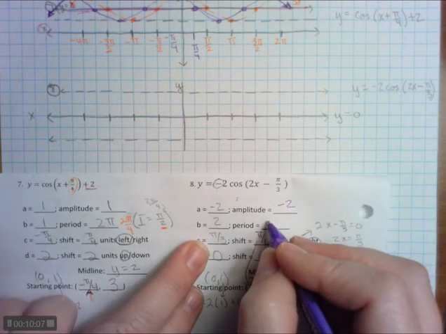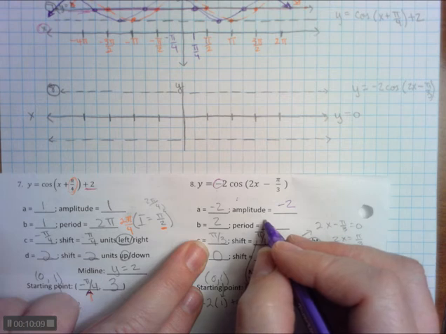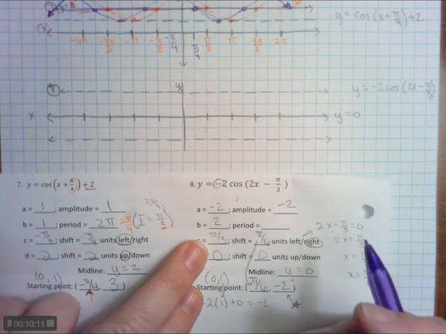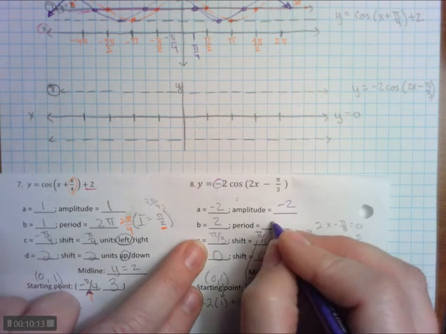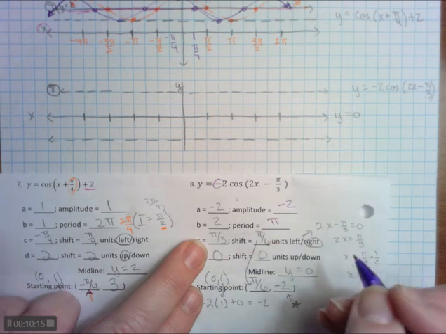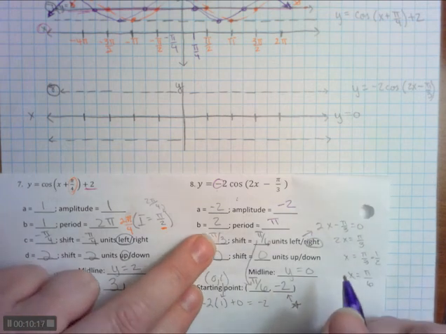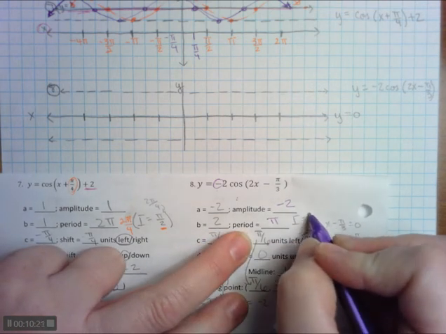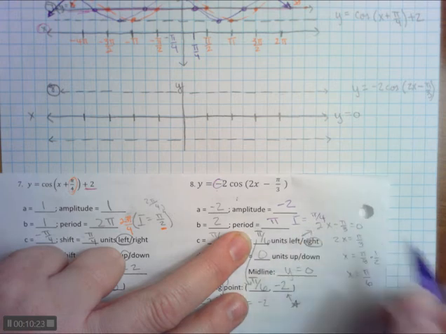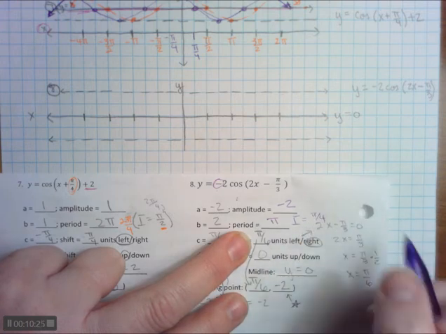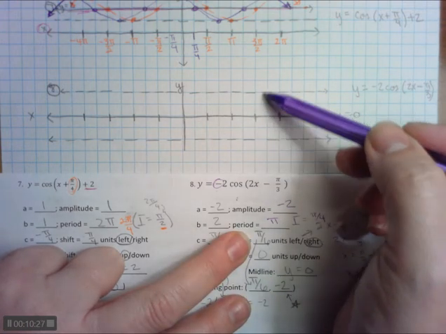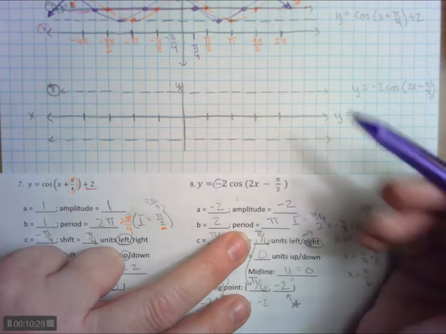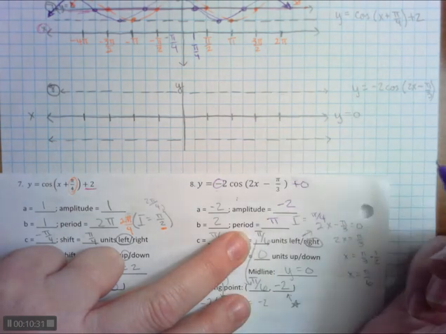Period, it's pi. It's 2 pi over 2, which is pi. So the increment is equal to pi over 4. I have the 2, and I have that this has midline of 0.